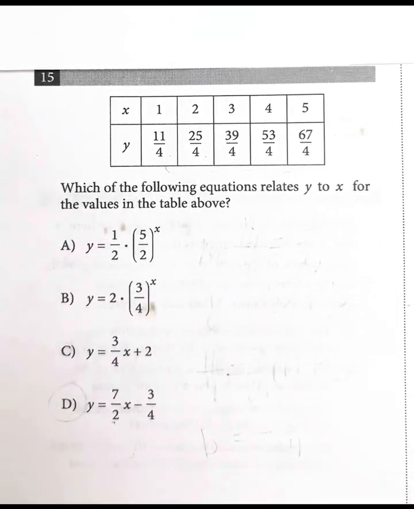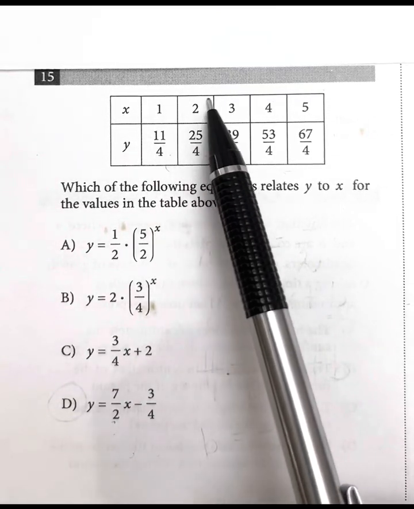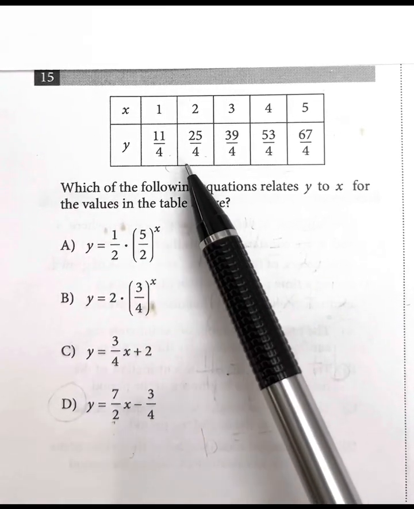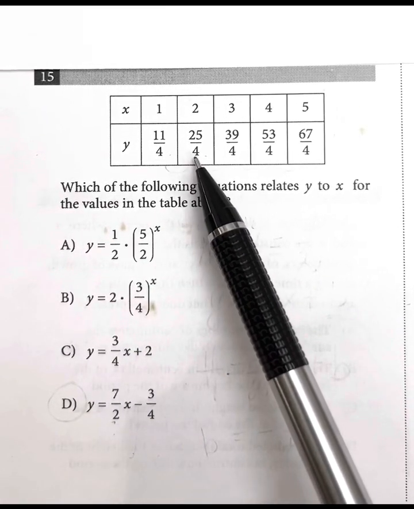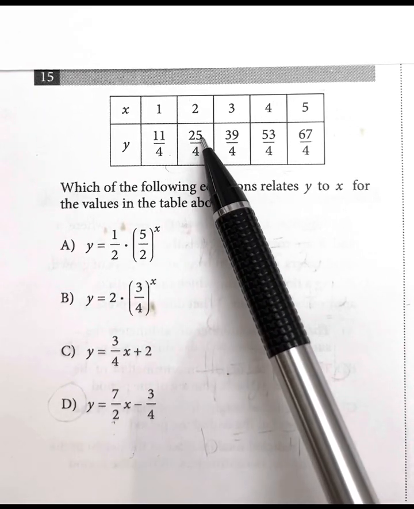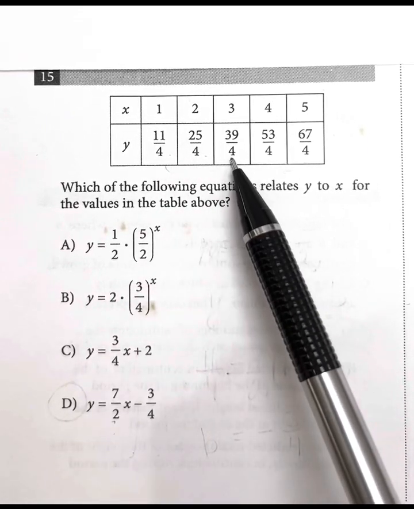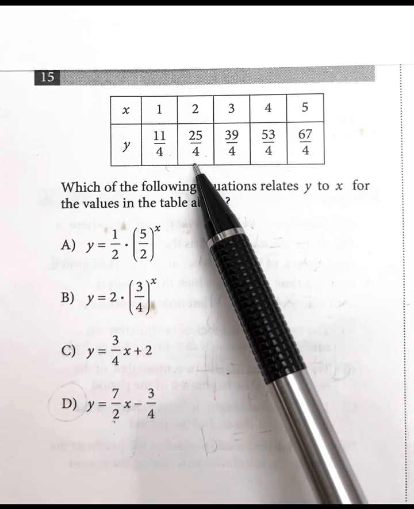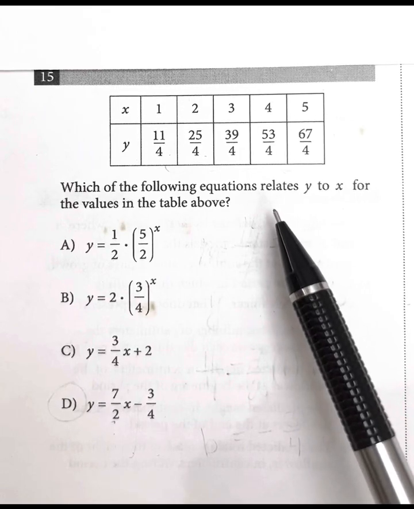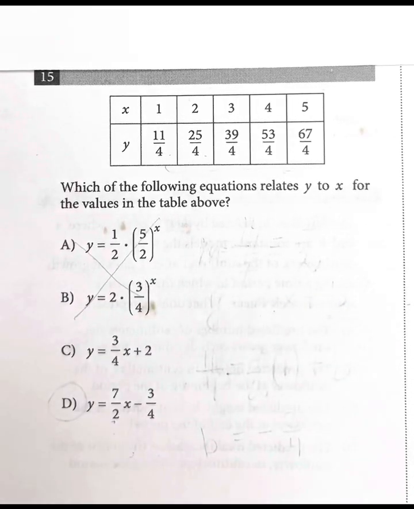So the values of x, when increasing by 1, y increased by 14 over 4, because the difference between those two is 14 over 4, the difference between the next two is 14 over 4, and so on. So this is a constant rate. We're talking about a linear function. So those options would not work for us.